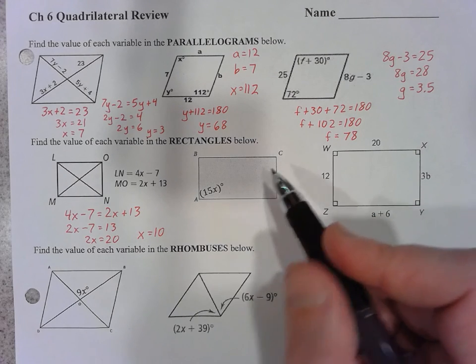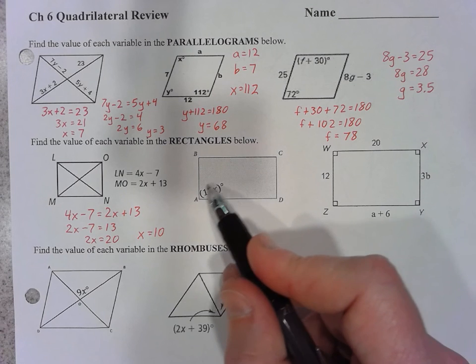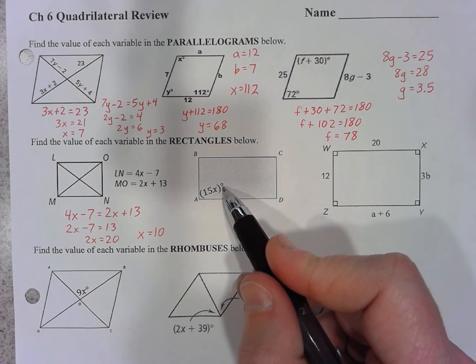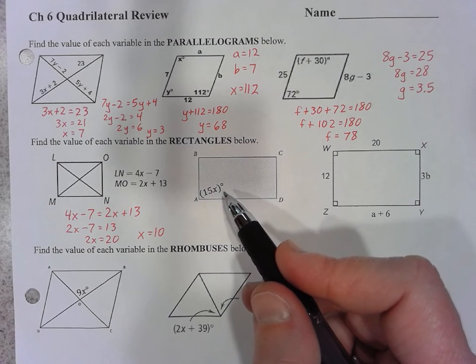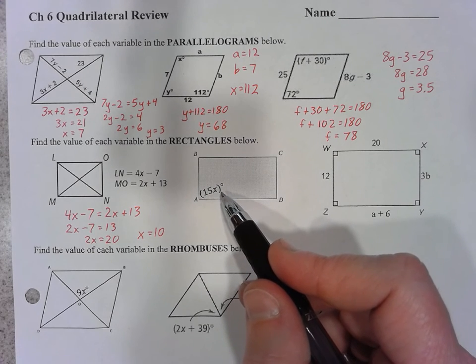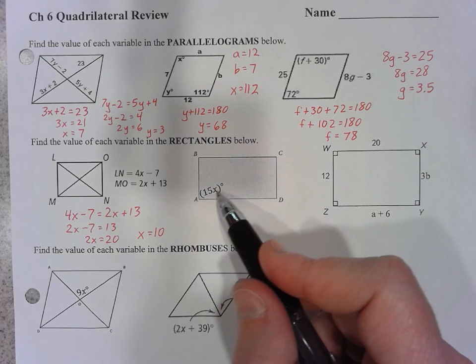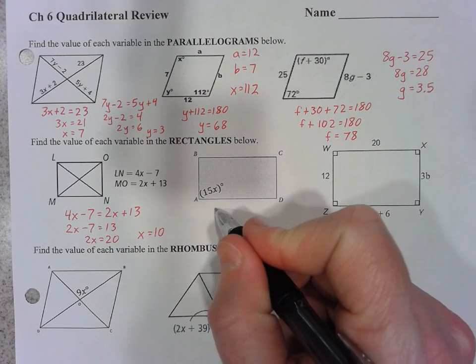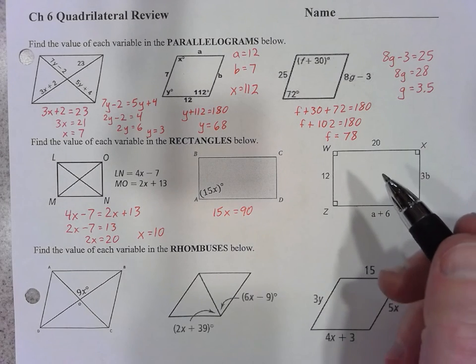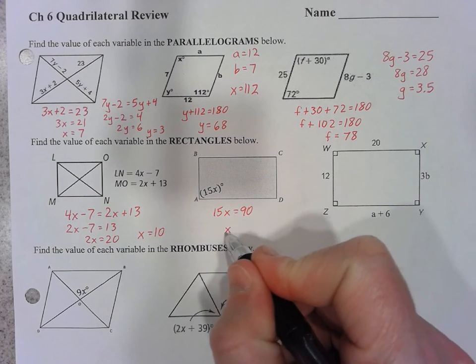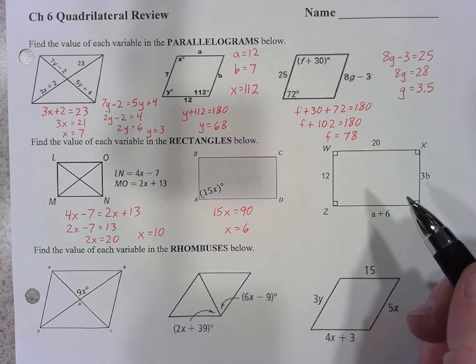The next rectangle, 15x is an angle measure. It's got the degree symbol with it. So what do I know about the angles in a rectangle? Well, the definition of a rectangle is that it has 4 right angles. So if 15x is a right angle, that means 15x needs to equal 90 degrees. Divide by 15, x equals 6.